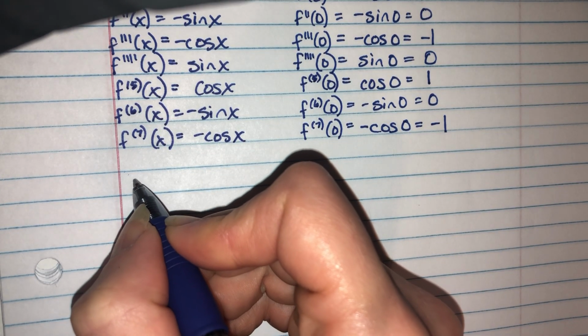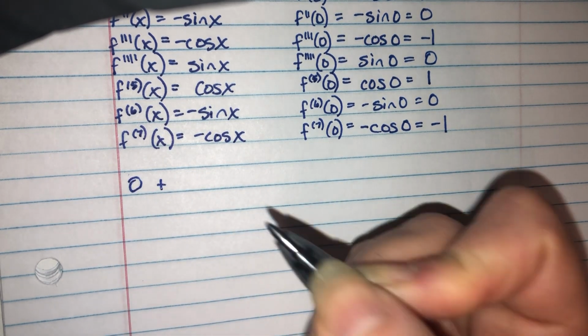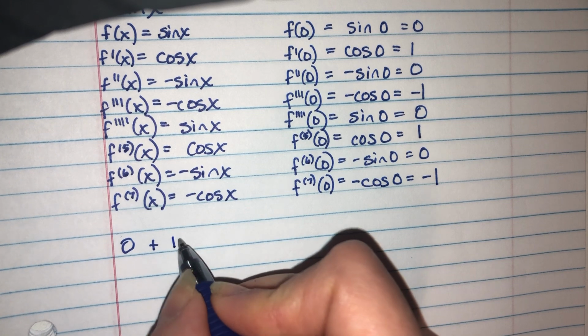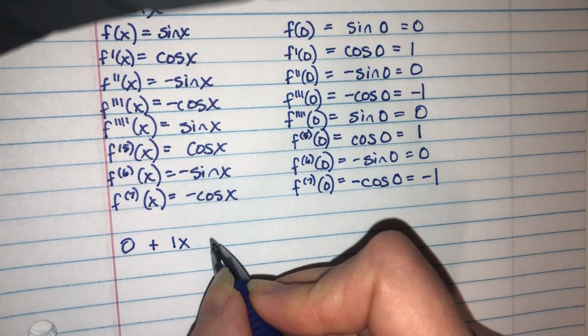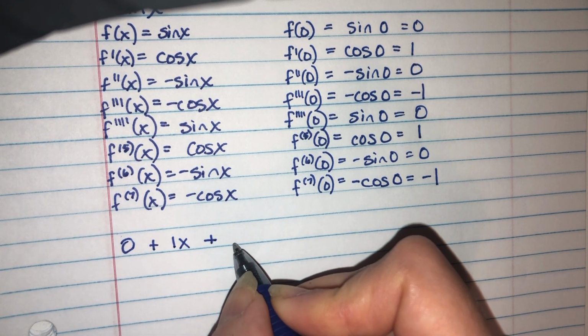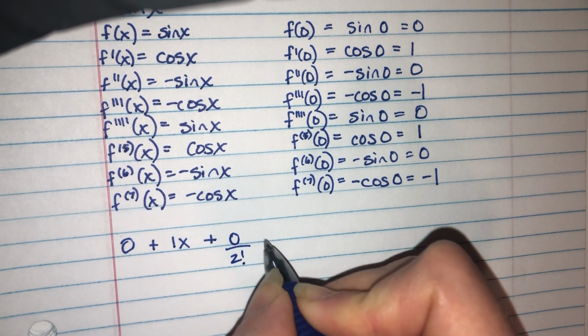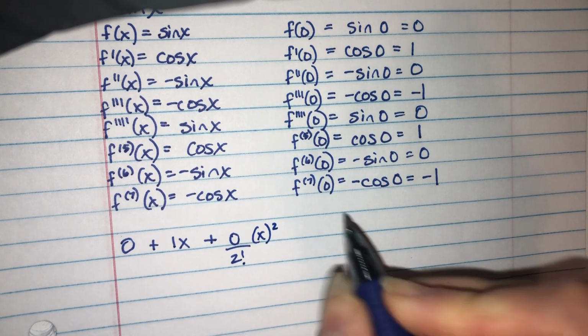So we start with f of 0, which is 0. And then we do f prime of 0, which is 1, times x. Plus, we do f double prime of 0, which is 0, over 2 factorial, times x squared.